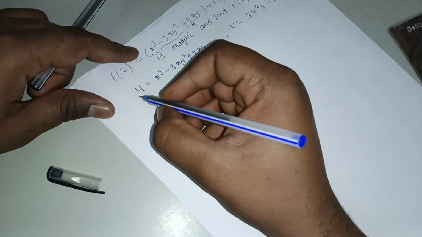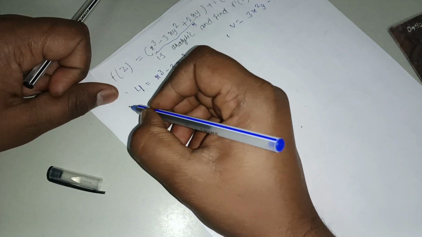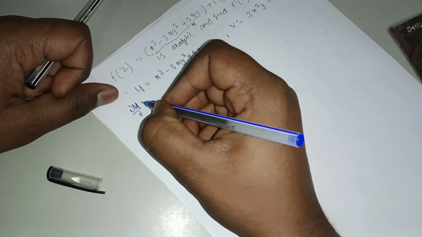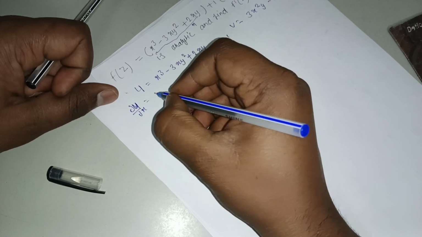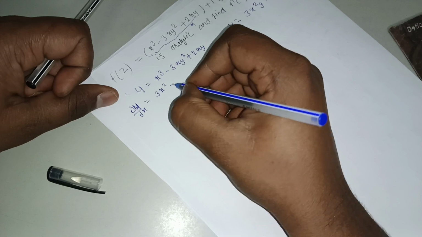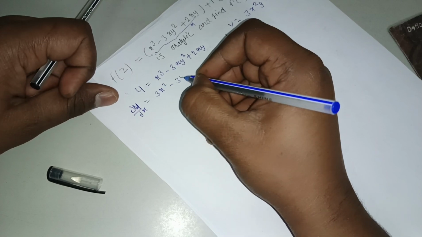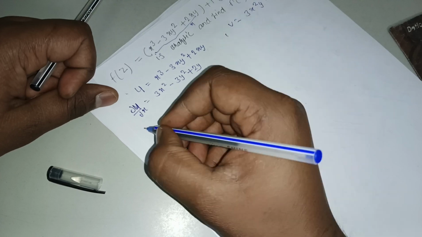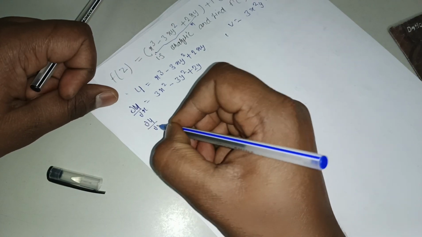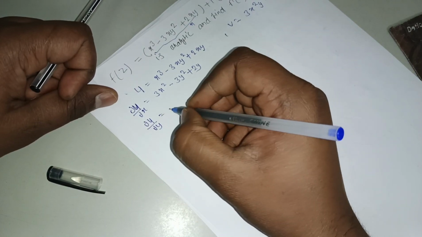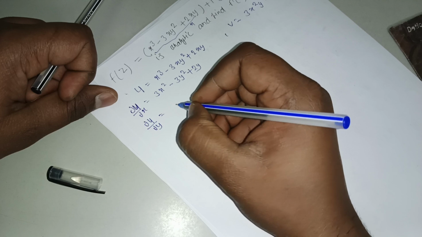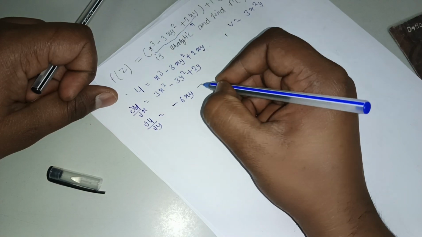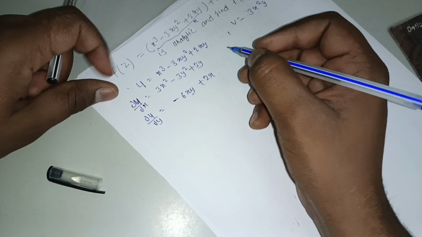That is v. So again we will do the same thing, del u by del x firstly. So del u by del x is equal to 3x square minus 3y square plus 2y. Del u by del y is minus 6xy plus 2x.